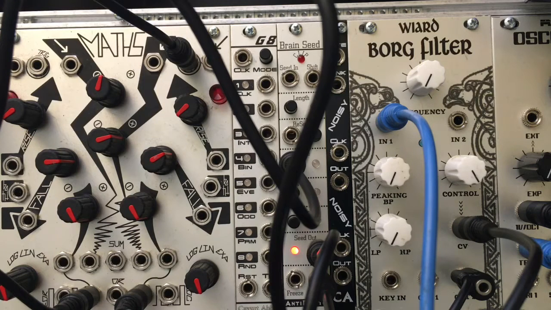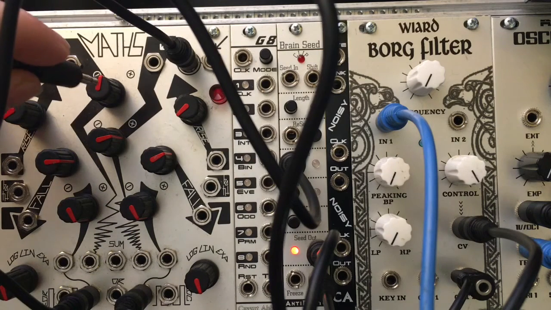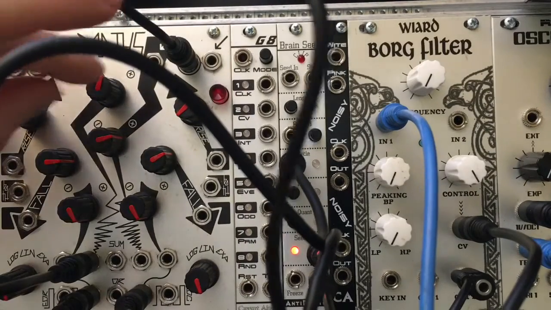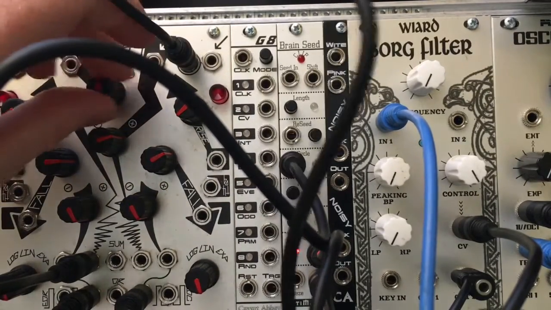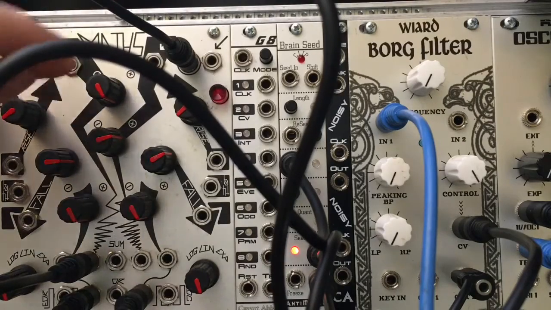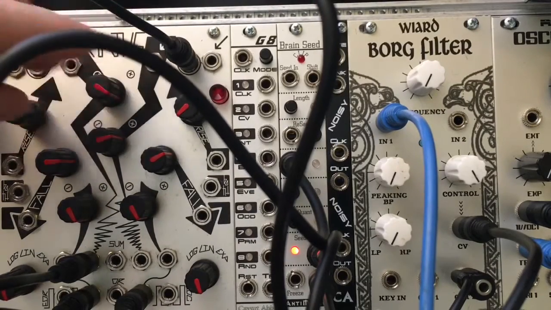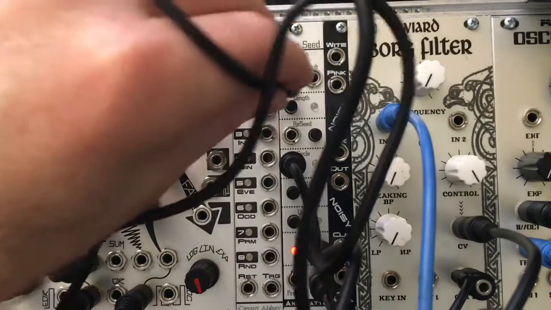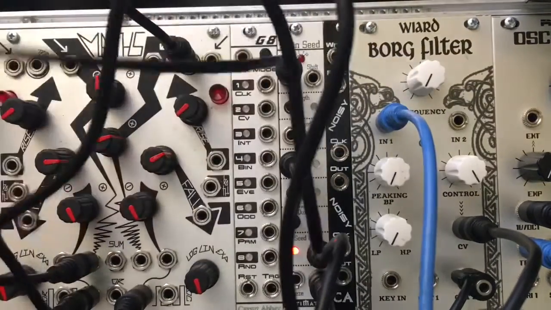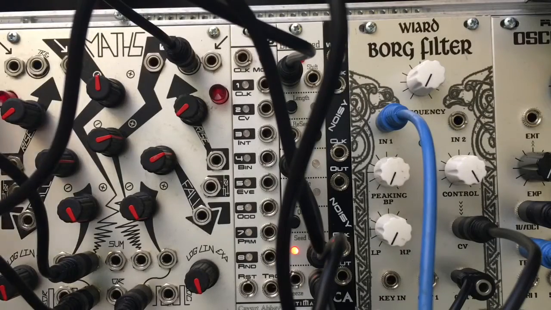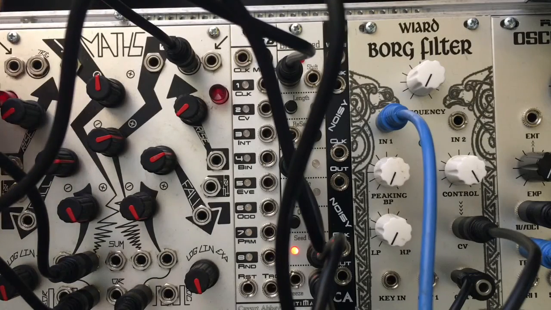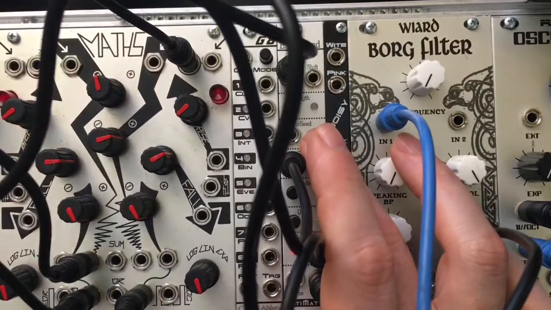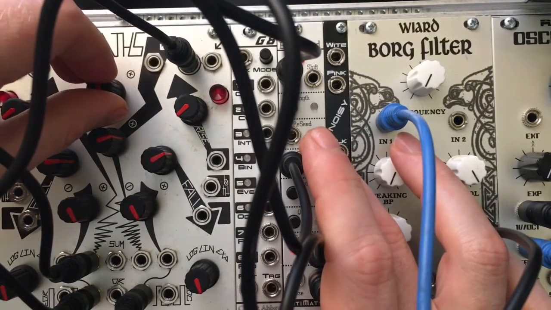cable. So I'm going to grab one of the offsets from the maths. These middle knobs on the maths, when you have nothing plugged into them, create -5 to +5, about a little bit less than that, voltage outputs. So I'm going to use one of the outputs from one of these and plug it into the seed input of the brain seed. So what I'm going to do is turn the clock back on and then turn on recording and turn this knob. And you'll hear the voltage change the pitch of the oscillator.